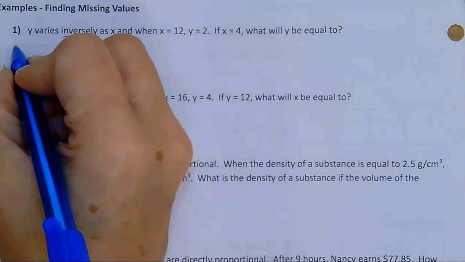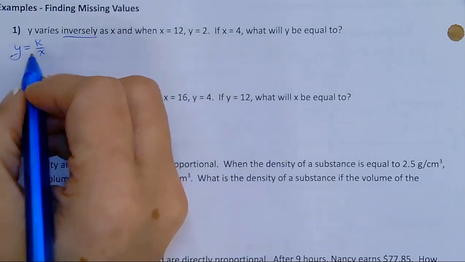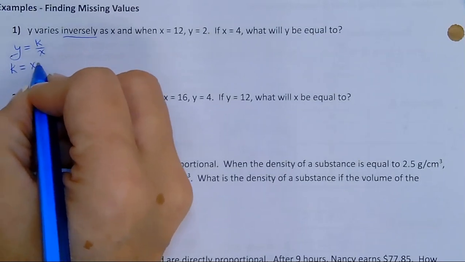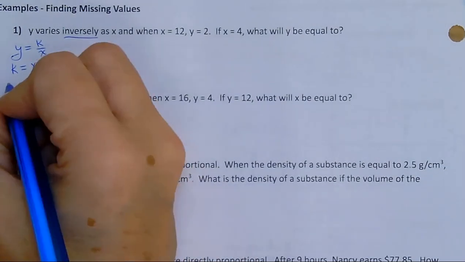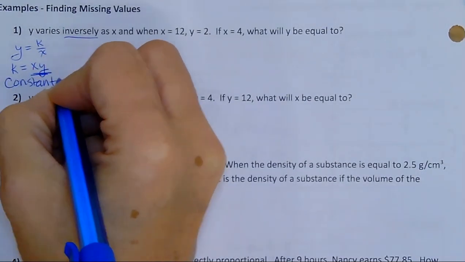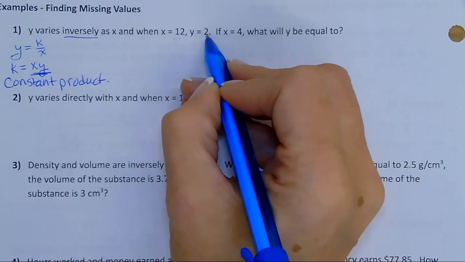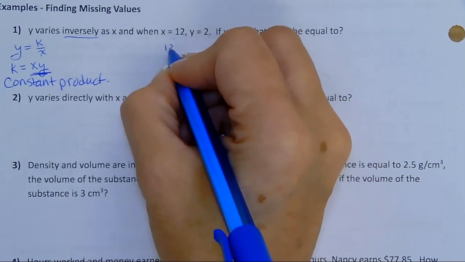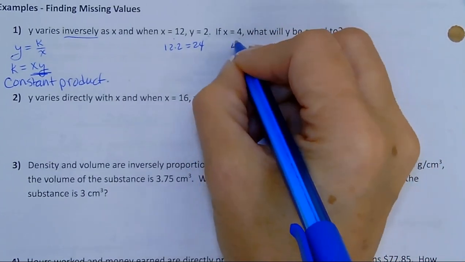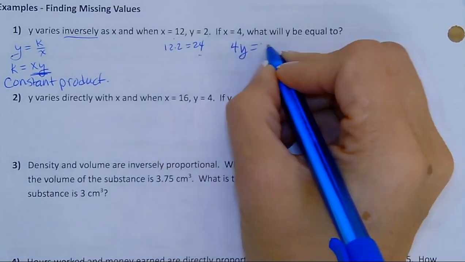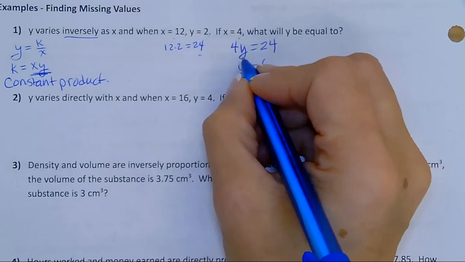Y varies inversely, so I know y equals k over x. So I can find k by multiplying x times y. K equals x times y. So the product is always going to be the same. Constant product. So if I have x is 12 and y is 2, that product, 12 times 2, equals 24. If I have x is 4, and I need my y, I know 4 times y has to equal 24, because it has to be a constant product. Divide each side by 4, and y has to equal 6.